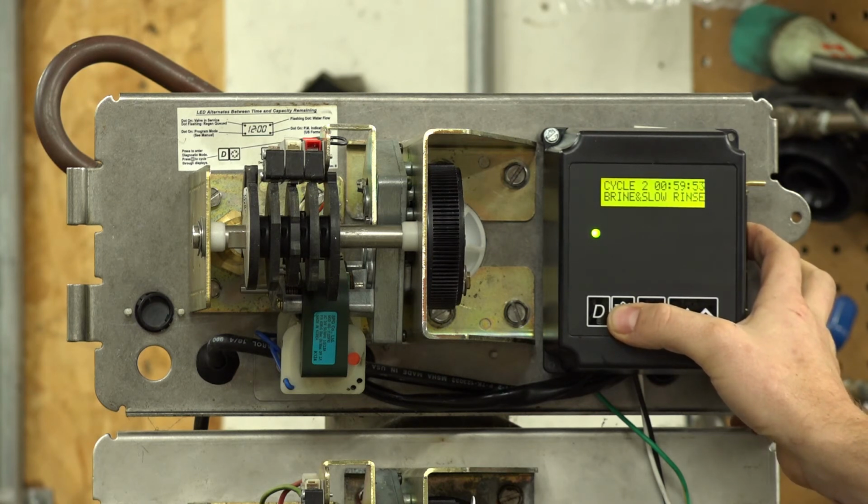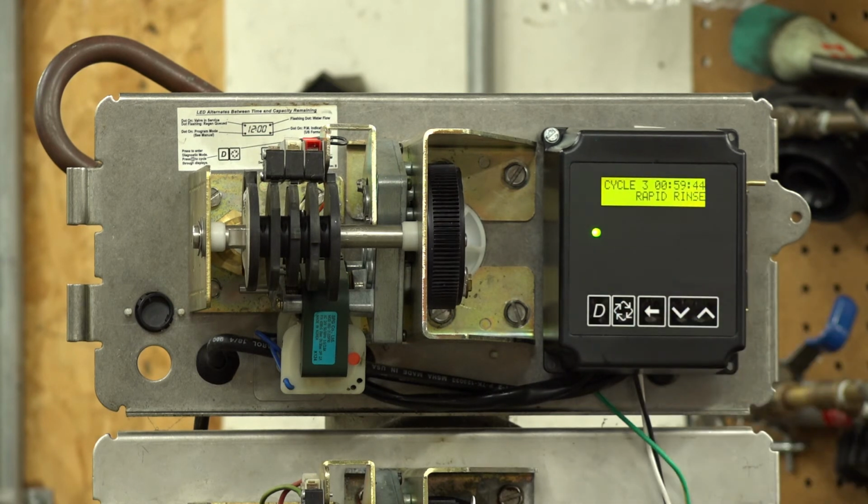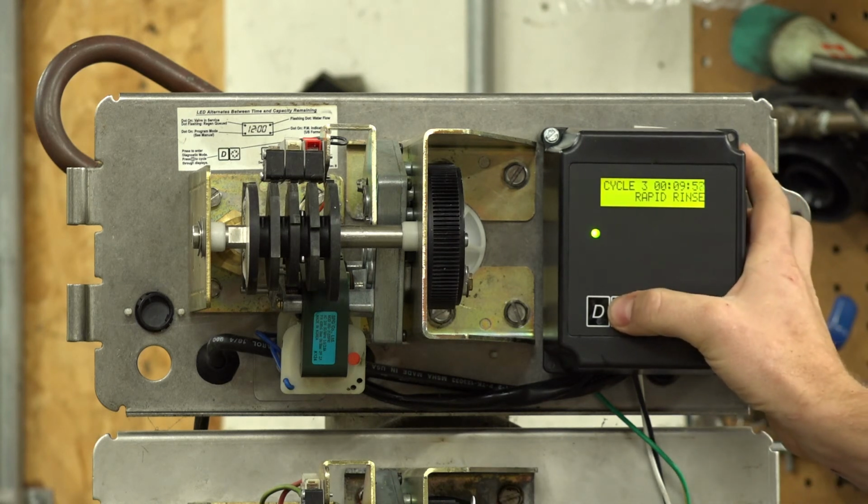And that's true of this valve, or if you're dealing with any other timer, you have to wait until it's in position before you can advance it to the next cycle. So now, just rapid rinse.